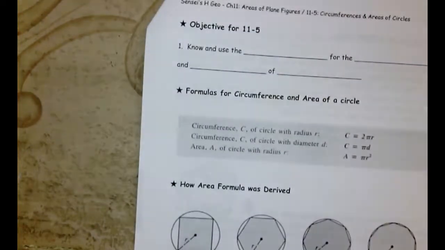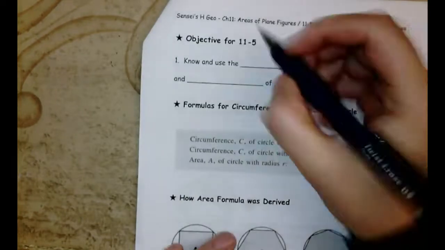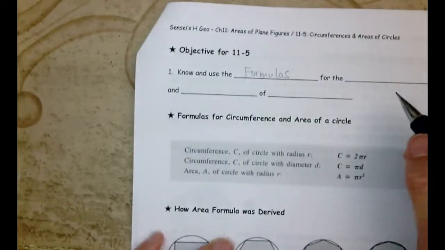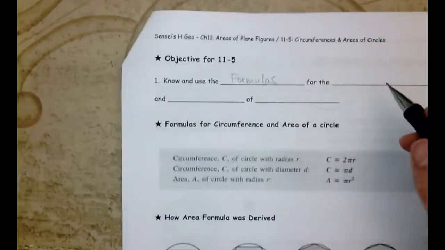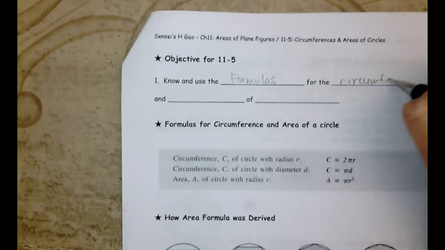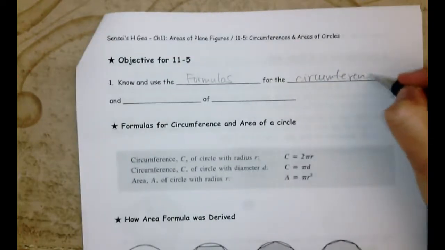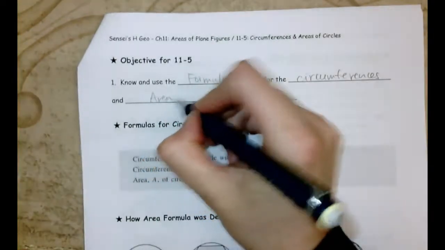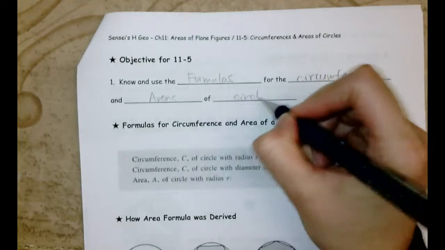Okay, so for 11.5, the objective is know and use the formulas, or formulae, they're both plural, for the circumferences and areas of circles.